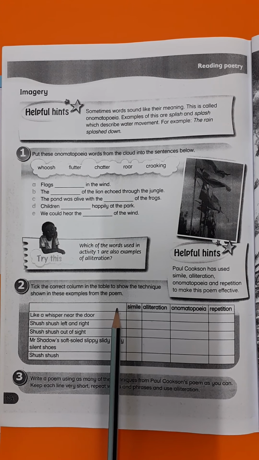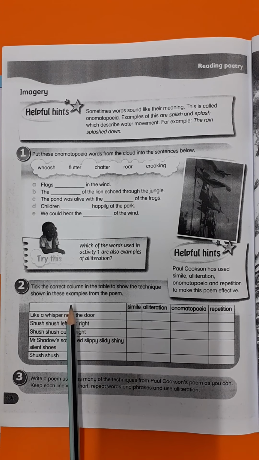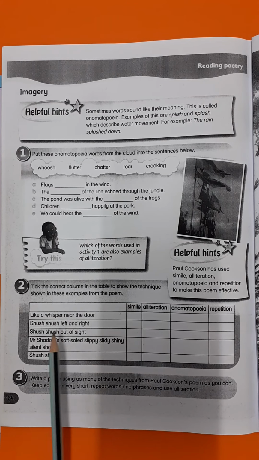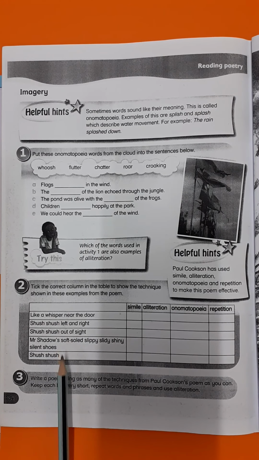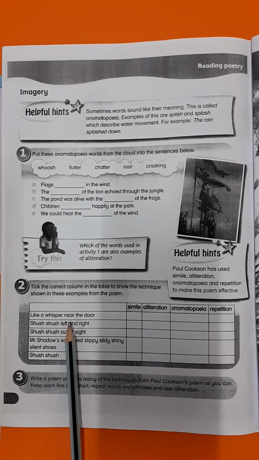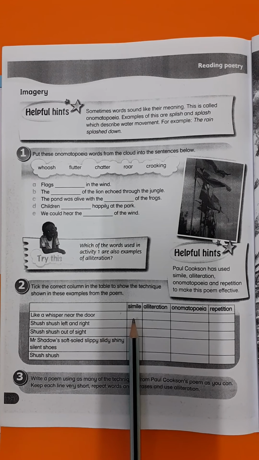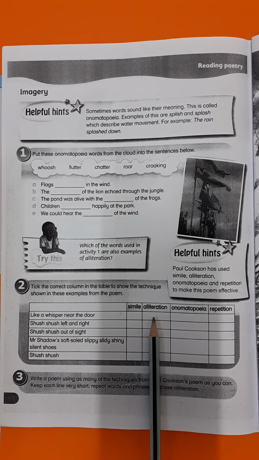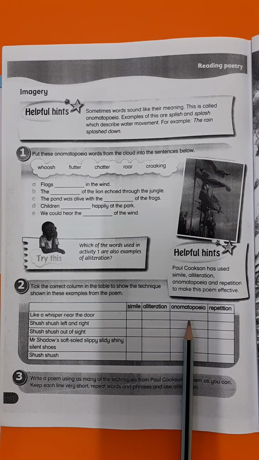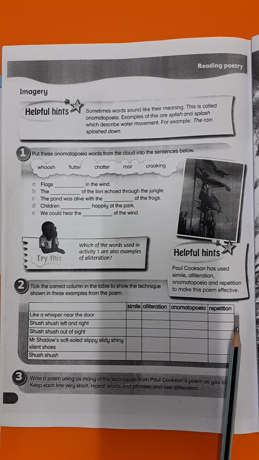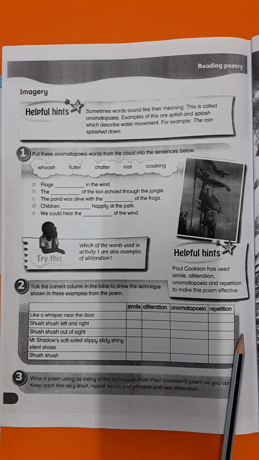Now, there is a poem on page 133. You have to read the poem, and then after that, you have to identify the following phrases used in that poem. And you need to write down whether a particular phrase is a simile, is it an alliteration, is it onomatopoeia, is it repetition. You have to put ticks in the correct column.